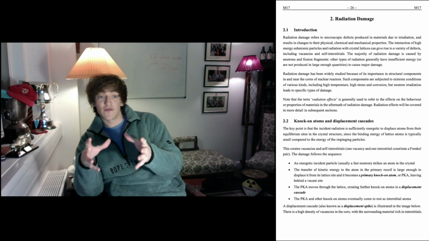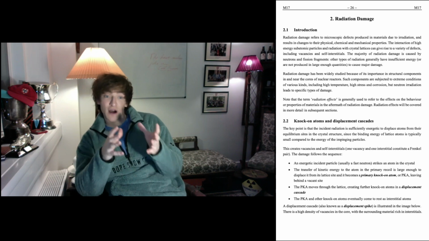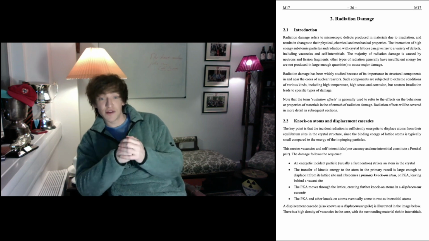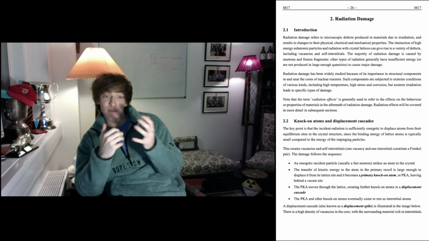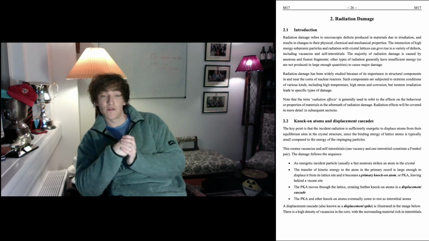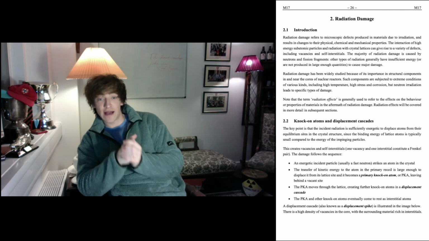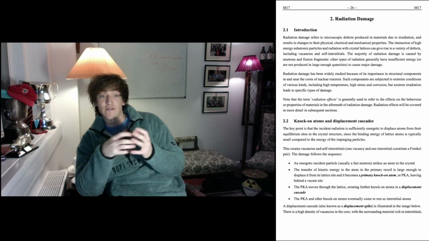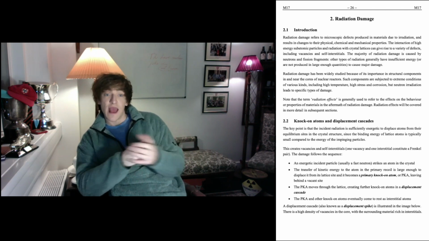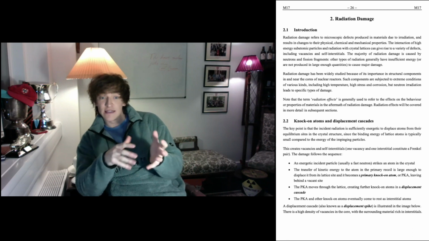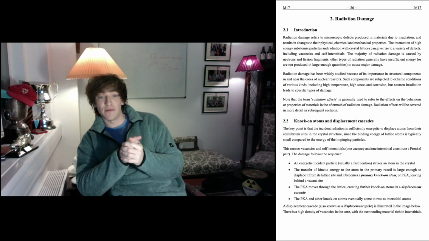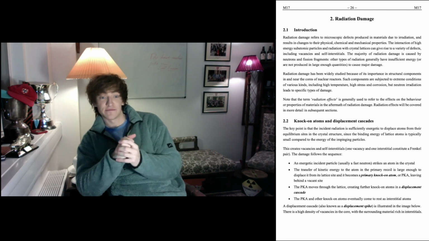Kinetic energy is transferred from the incoming particle to the target nuclide, and should the energy transferred be sufficient to displace that nuclide, it becomes the primary knock-on atom. And you create a vacancy and an interstitial. And that pair, the vacancy and the interstitial, that's called a Frenkel pair. Okay, a Frenkel pair just means an interstitial and a vacancy.